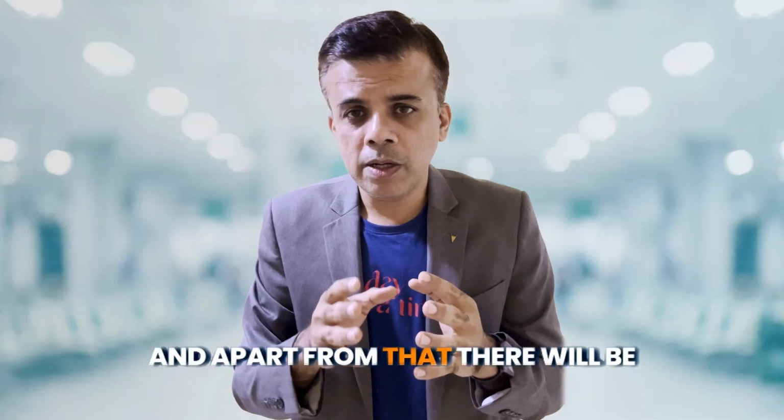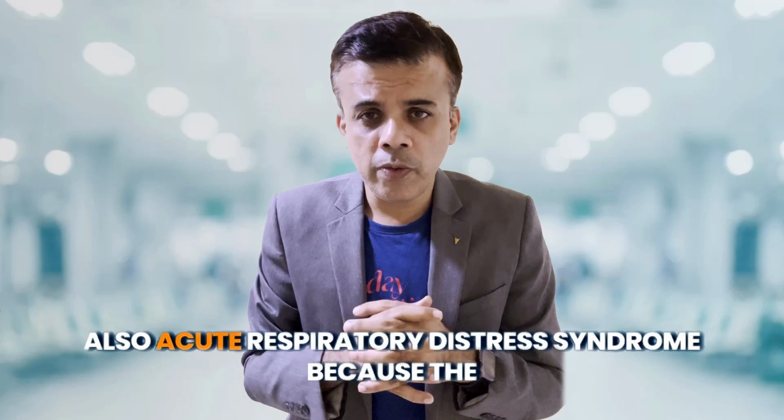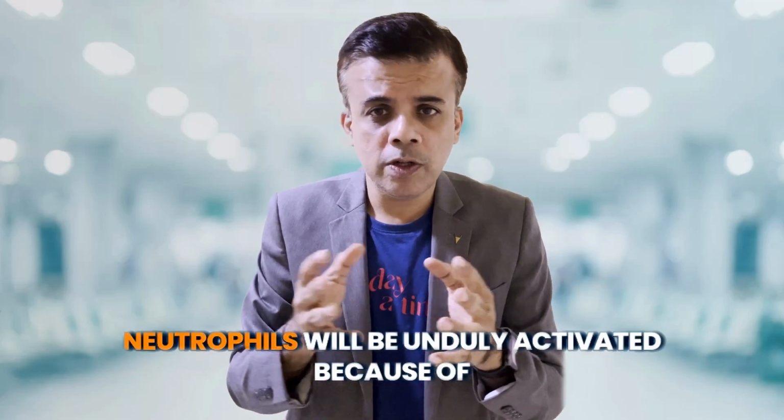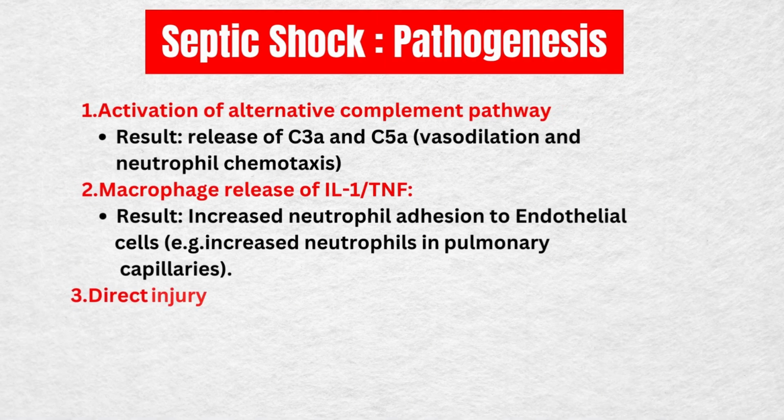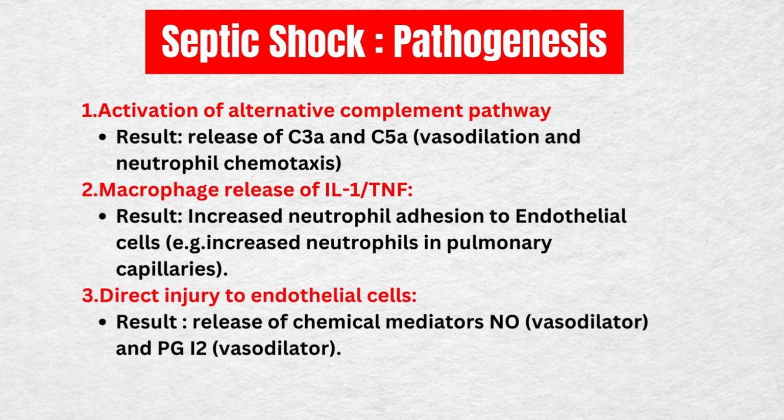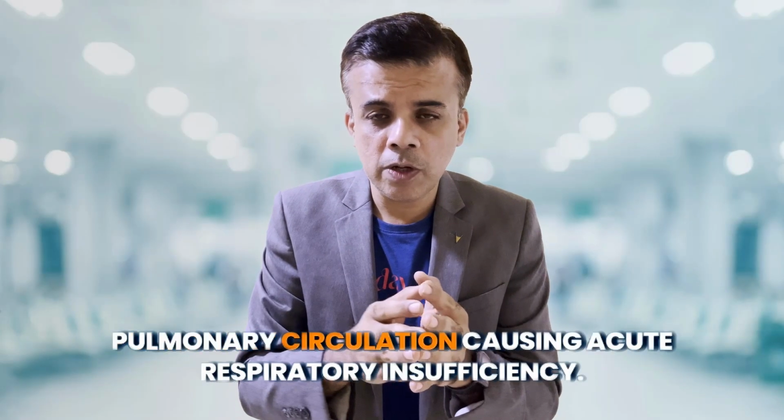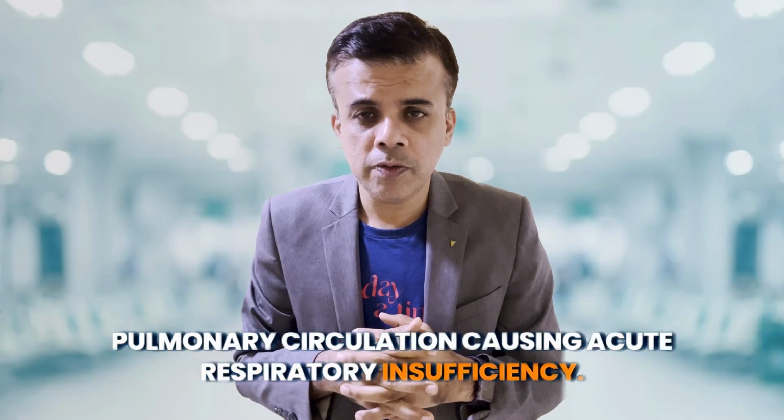And apart from that, there will also be acute respiratory distress syndrome, because the neutrophils will be unduly activated because of macrophage activation, which releases interleukin 1 and TNF, causing neutrophil adhesion, and more neutrophils get adhered to the pulmonary circulation, causing acute respiratory insufficiency.